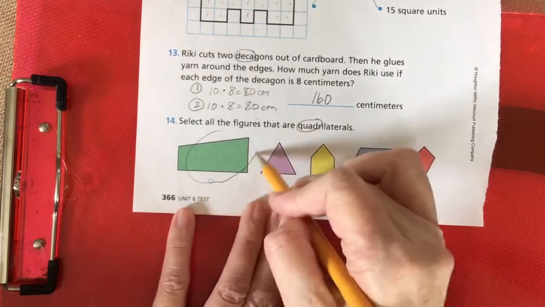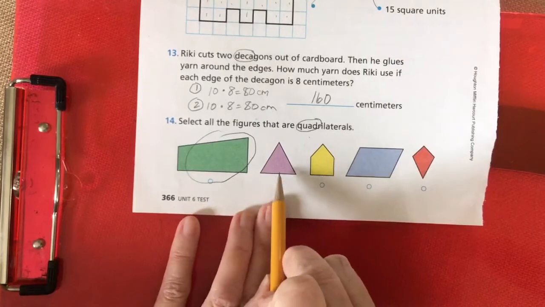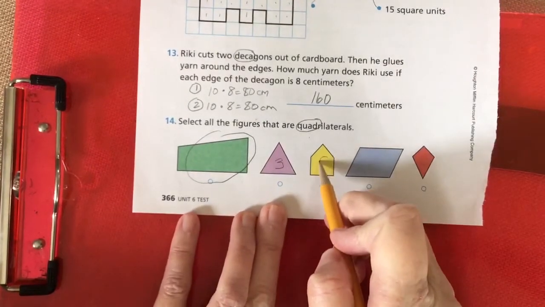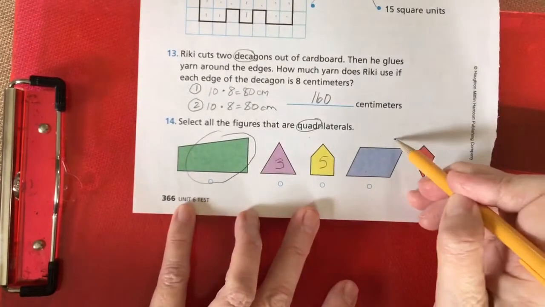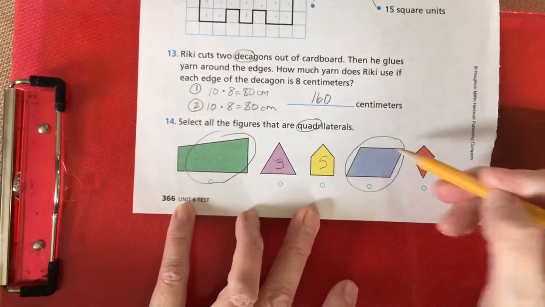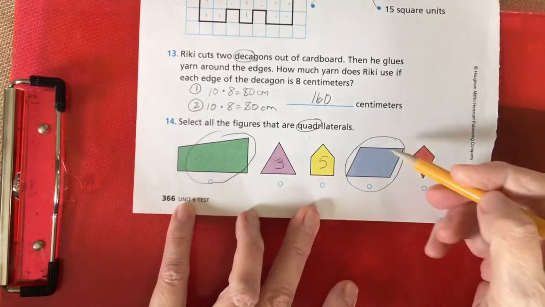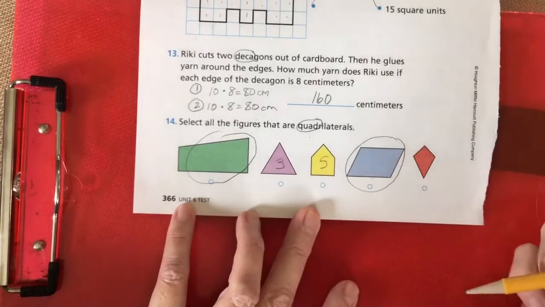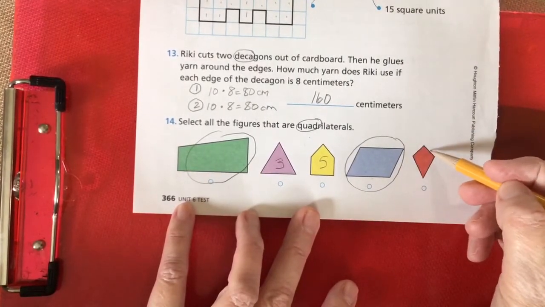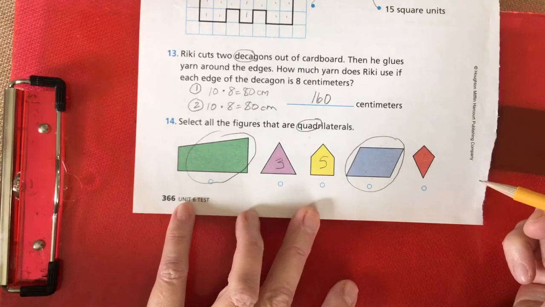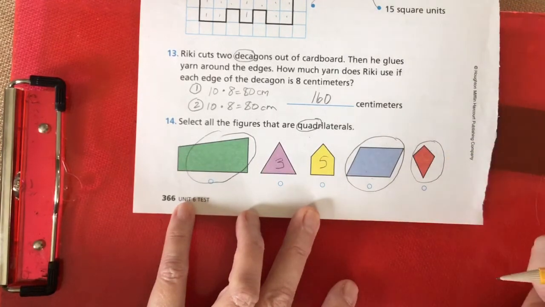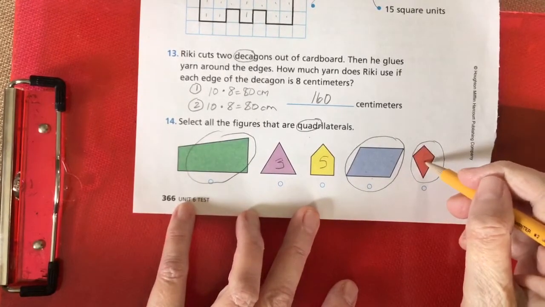So you should have chosen this to be a quadrilateral. This is an equilateral triangle. It has 3 sides. This is a pentagon, has 5 sides. This is a quadrilateral, and actually that's a parallelogram. It has 2 pairs of parallel sides, and the opposite sides are equal in length. Now this is also a quadrilateral. It has 4 sides. Okay, that's like a non-classified. We talked about that being a non-classified quadrilateral.